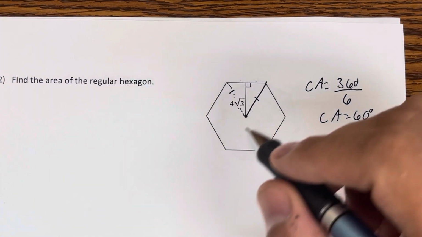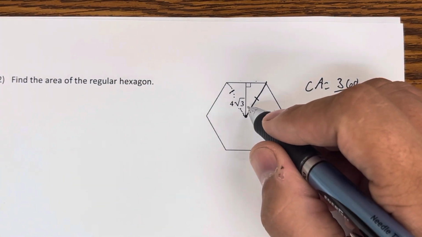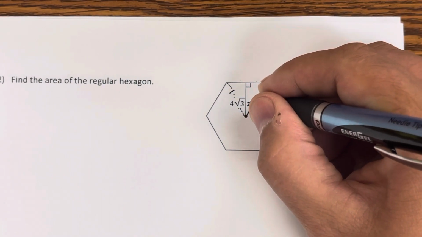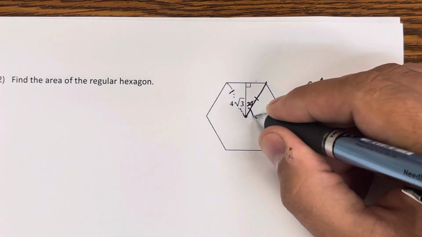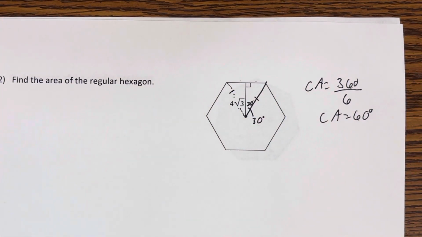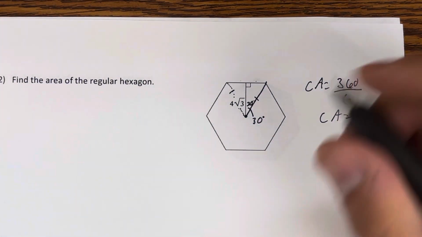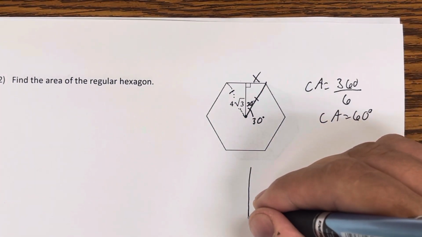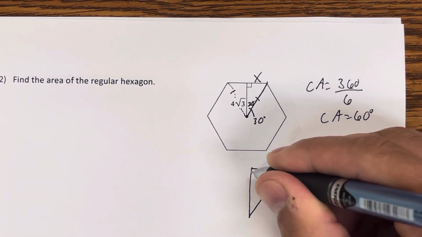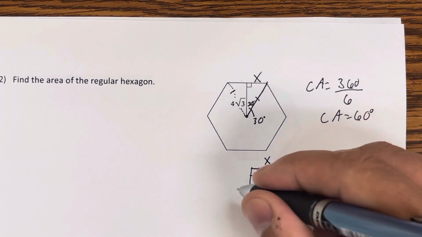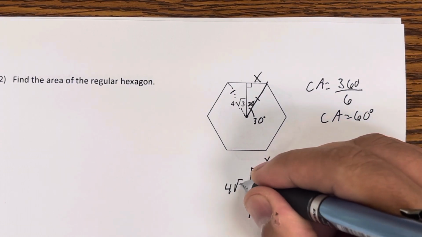Now in this problem, since the whole central angle is 60, this little part is half of 60, which is 30. Okay, I'm gonna actually draw that a little bit easier. 30 degrees, make that even more obvious. So now I need to figure out this piece X. All right, so I'm gonna redraw this triangle because we know how to find missing side lengths of right triangles. This is a 30, this piece is X, this is 4 times the square root of 3.